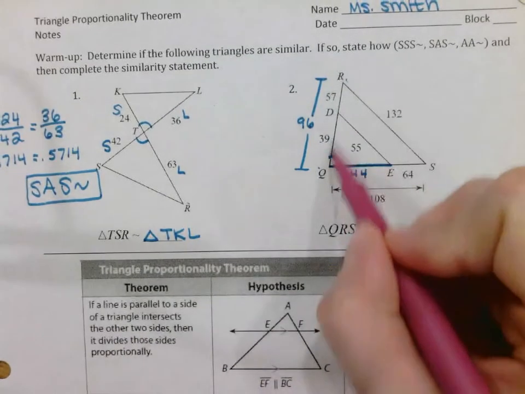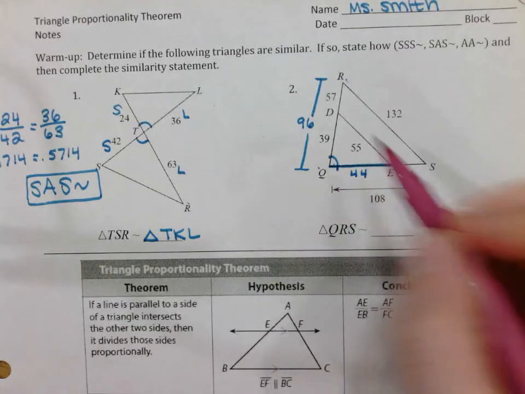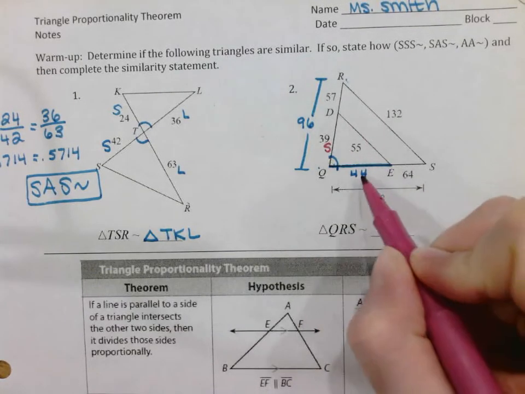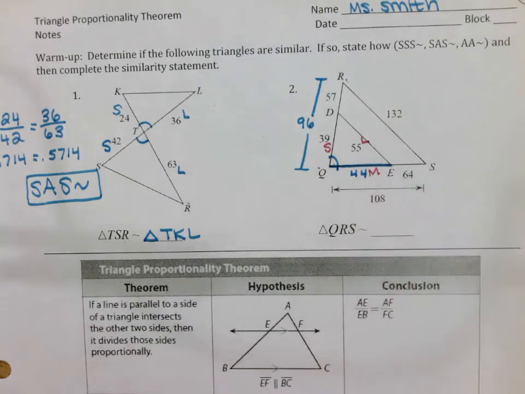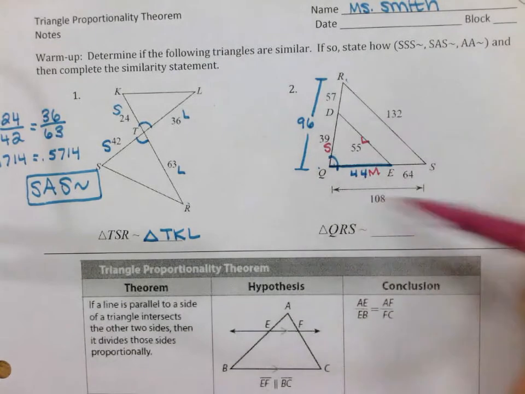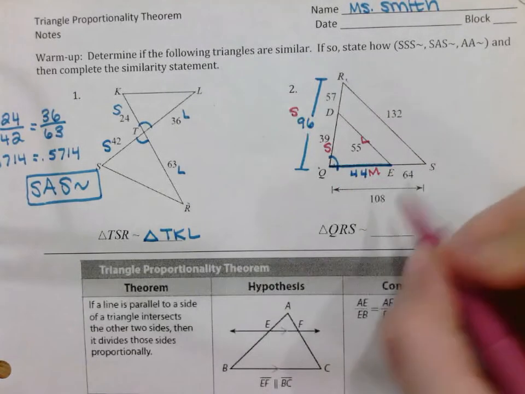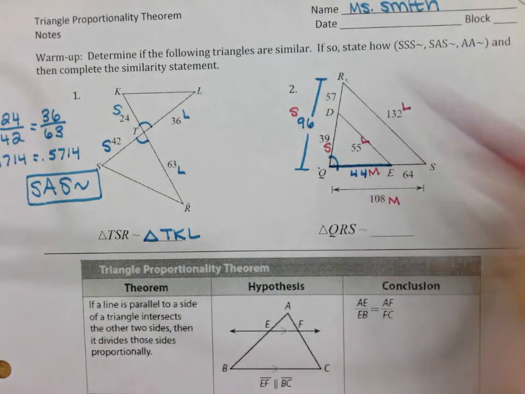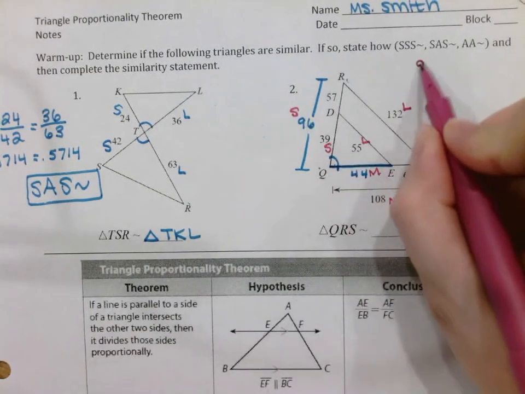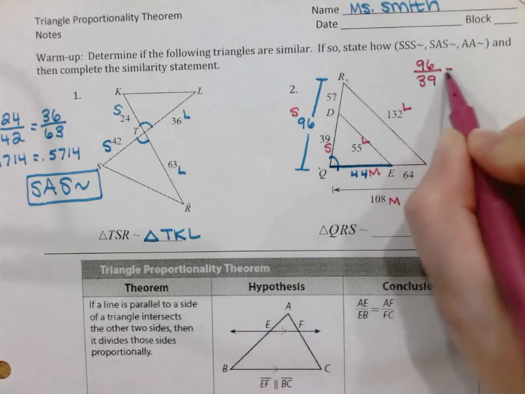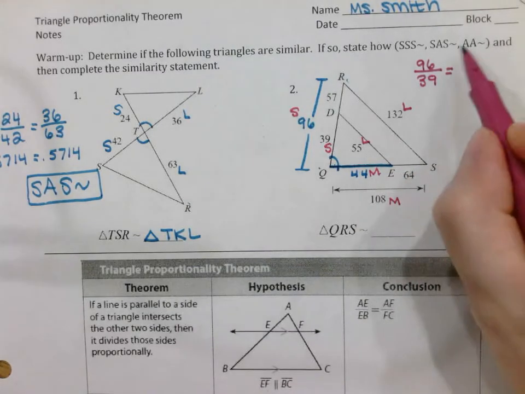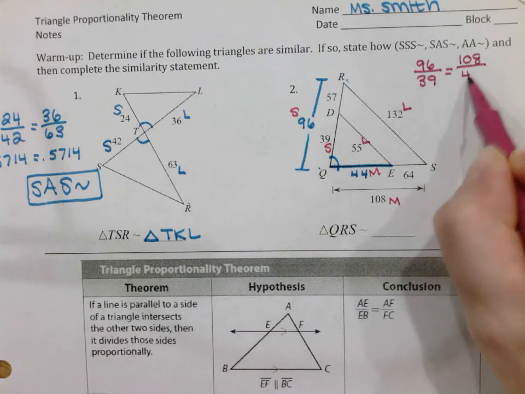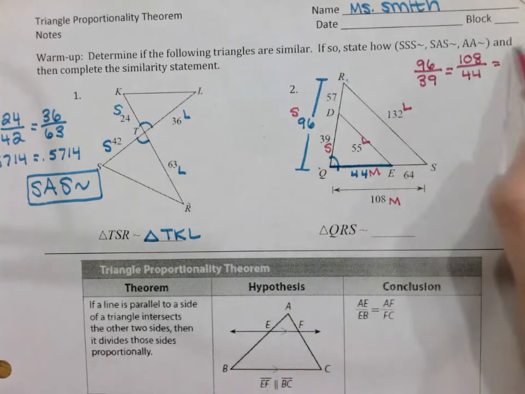Okay, so looking at this small triangle, I'm going to label my sides. So 39 is the small number, 44 is the medium number, 55 is the large number. Okay, now looking at the big triangle, 96 is our small side, 108 is medium, 132 is large. So I want to do small over small, medium over medium, large over large. And so I'll start with the bigger triangle on top. So I'll do 96 over 39. It doesn't matter, I could have done it the other way around. Equals medium over medium. So 108 over 44. And large over large, 132 over 55.